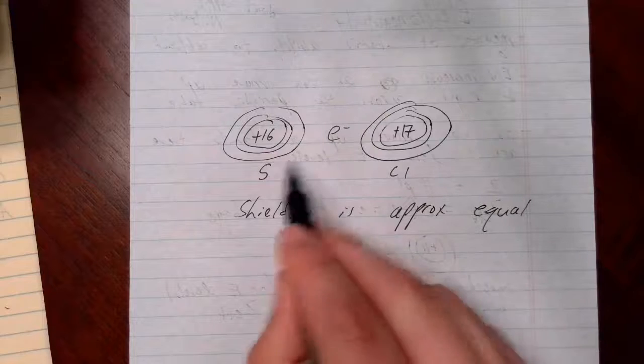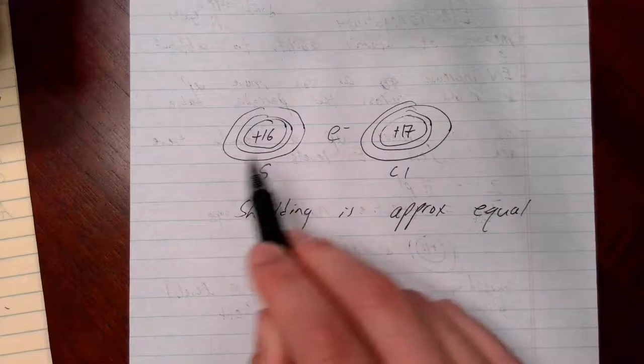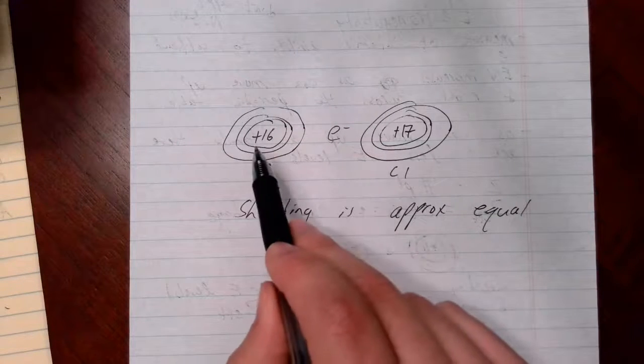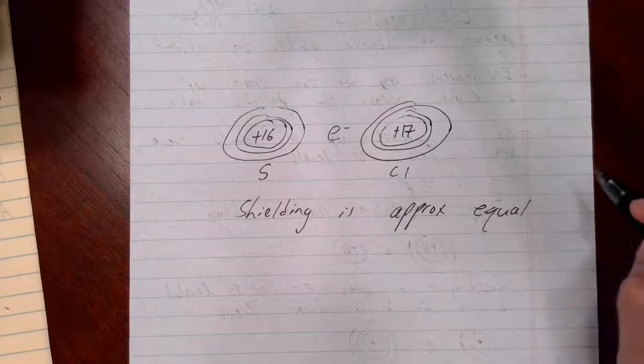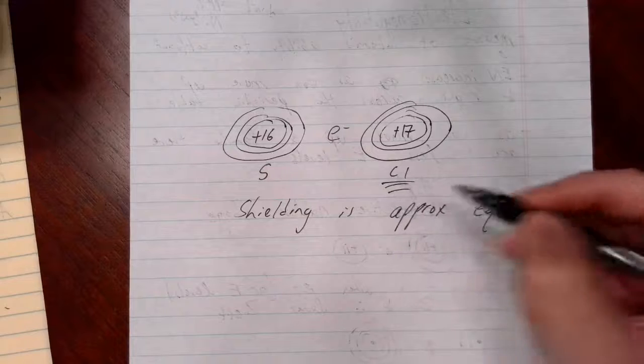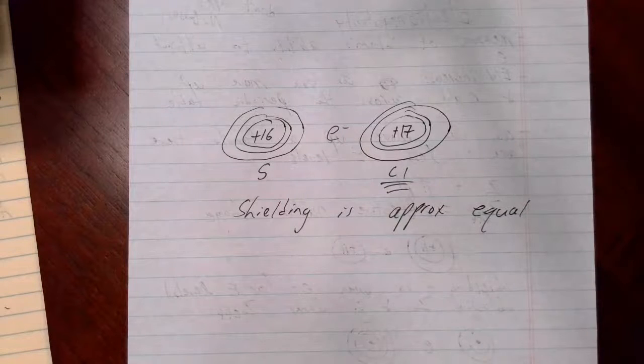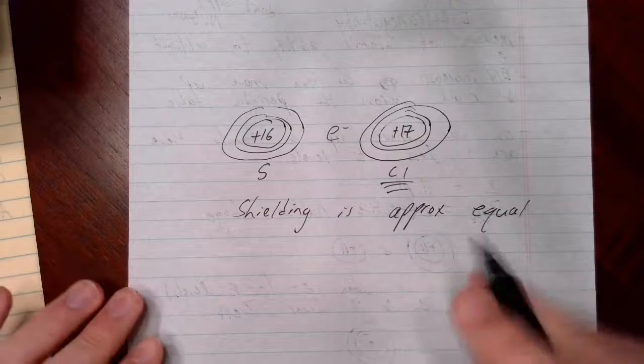If shielding is the same, if the electrons blocking it are the same, what's better at attracting a negative charge? A plus 16 charge or a plus 17 charge? Yeah, a plus 17 charge. So if you're on the same period, the same row, all that matters is the actual Z, the actual nuclear charge, because shielding is the same. All we care about is the number of positive particles in the nucleus. Let's look at a few examples.